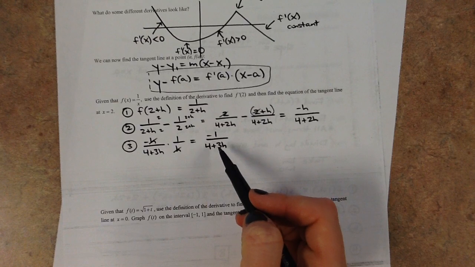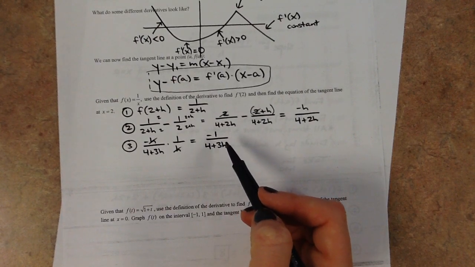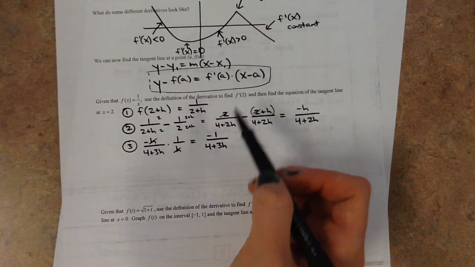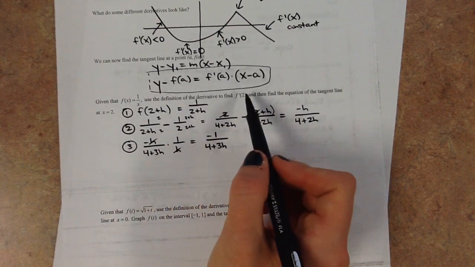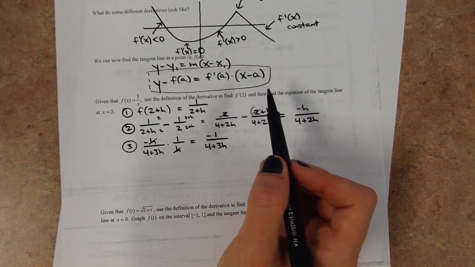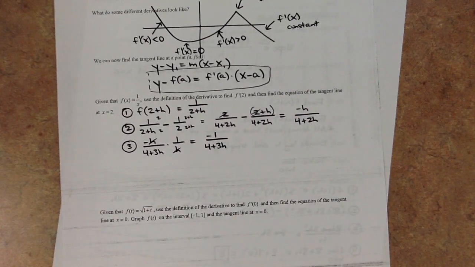So again, what this represents is the slope from 2 to 2 plus h for whatever h is. h could be 0.1, h could be 0.000001. Regardless, this expression is the slope of this function from 2 to 2 plus h. So we want the h to shrink down, because we want it to be like 2.0000001, so that you can't even tell it's a secant line. It essentially just looks like a tangent line. That's what we're going for here.